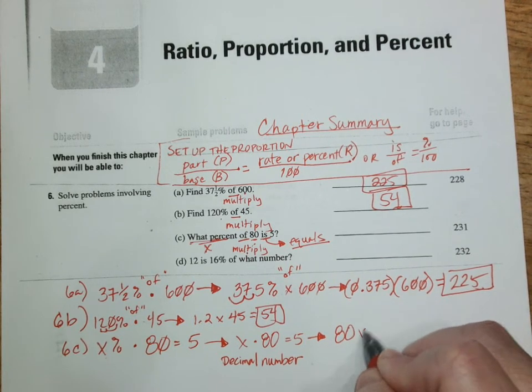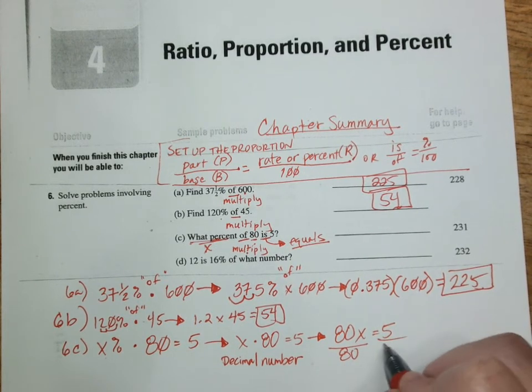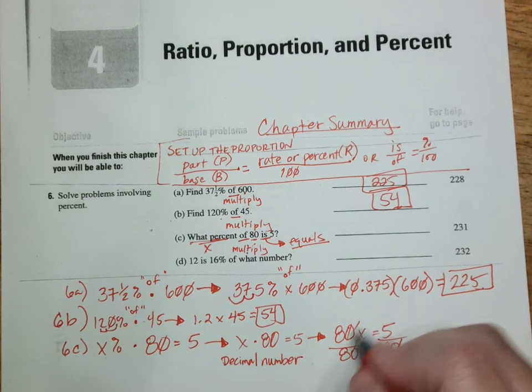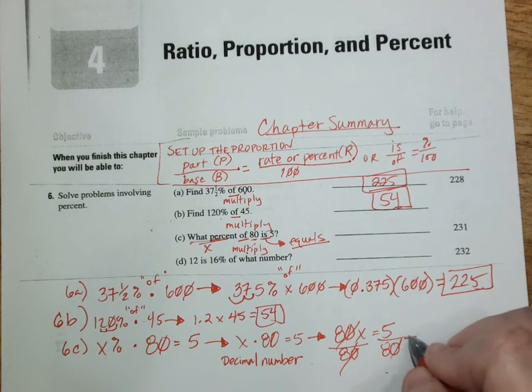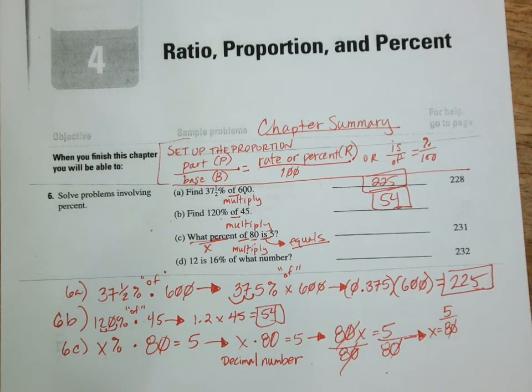And remember how we solved this. You get the 80 away from the x, but we've got to divide both sides by 80. That cancels out. We're going to rewrite this as x equals 5/80ths. We can reduce that number by 5. If we reduce this by 5, both numerator and denominator, so basically we're dividing by 1 in the form of 5 over 5, we're going to get 1 over 16.